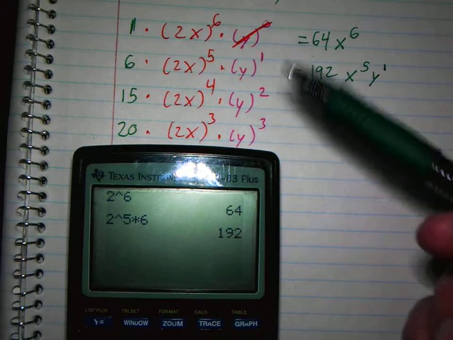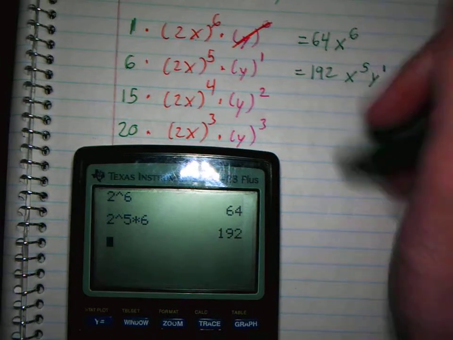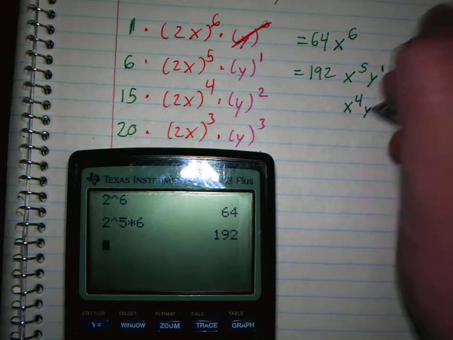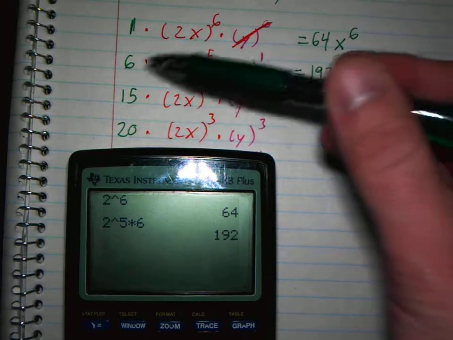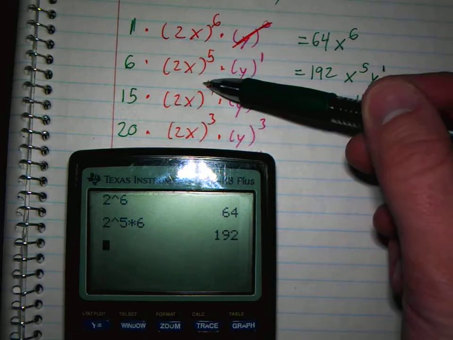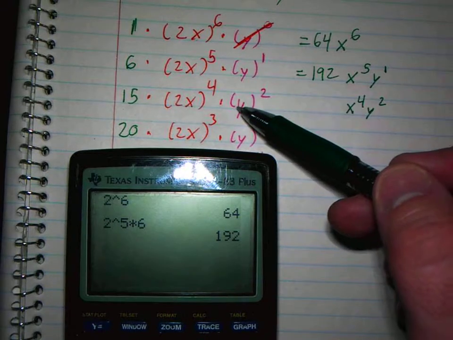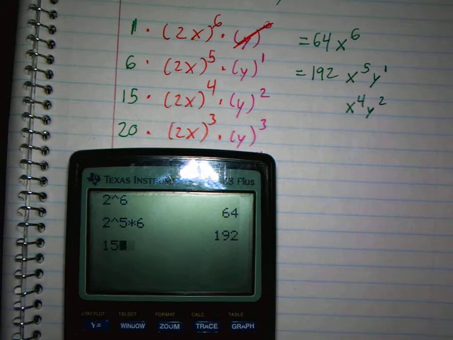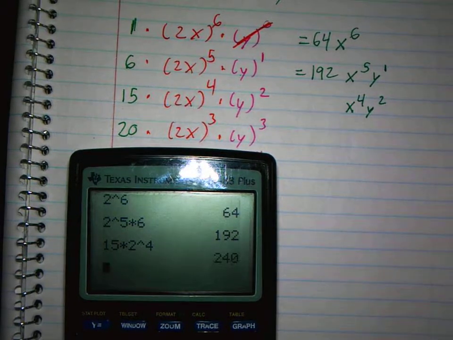And then here, I get x to the 4th, y squared, and I'm going to type in 15 times 2 to the 4th, and I could type in times 1 squared, but I know 1 squared is just 1, so I'm not going to type it in. So it's 15 times 2 to the 4th, it's 240.